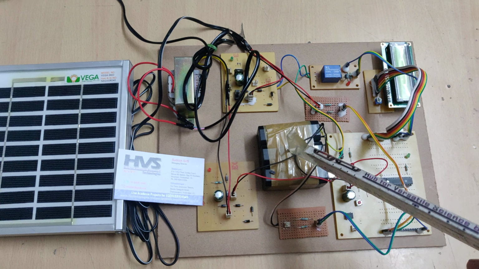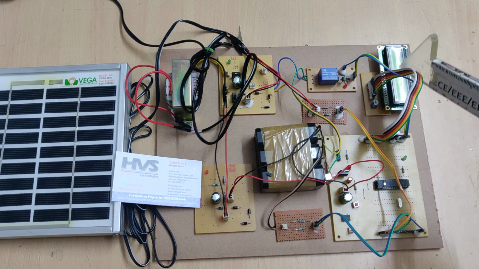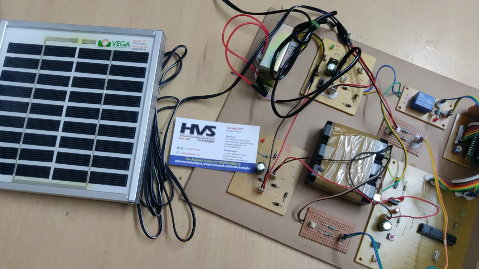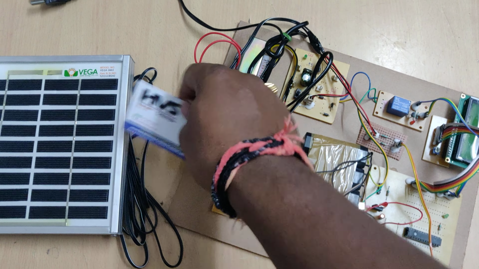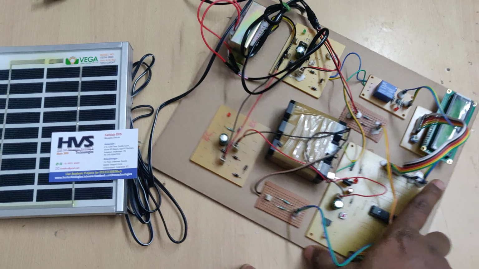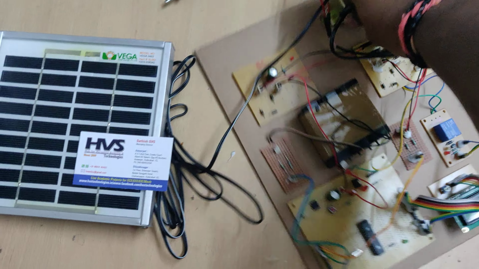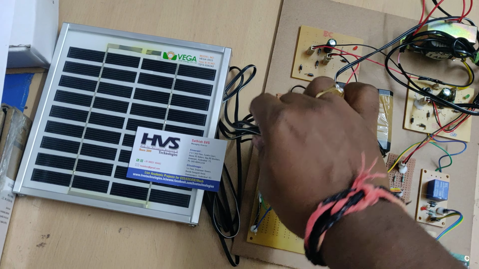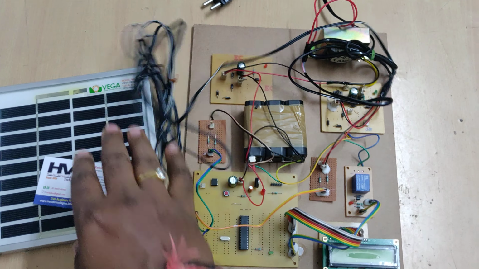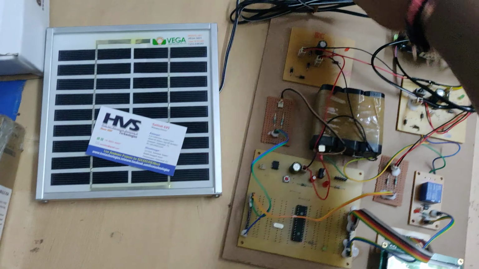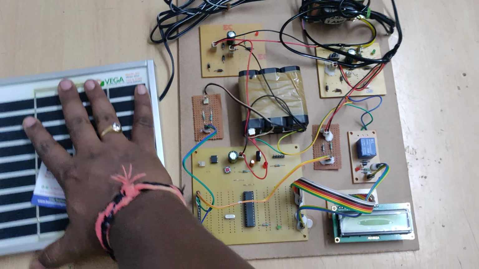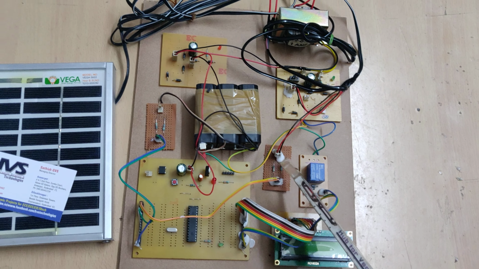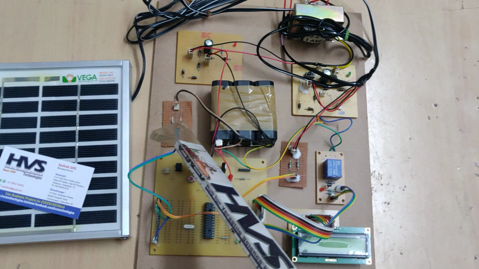So the voltage of the battery and voltage of the solar panel are continuously monitored on the 16:2 LCD screen, which is interfaced to the PIC 16F72 microcontroller at the pin numbers B2 to B7, and the battery voltage is interfaced through the potential divider circuits. So here we are using 10:1 potential divider circuits. So this is the 10:1 potential divider circuit, the voltage sensor for the solar panel, and this is the voltage sensor for the battery.